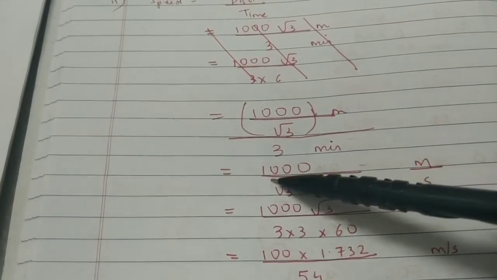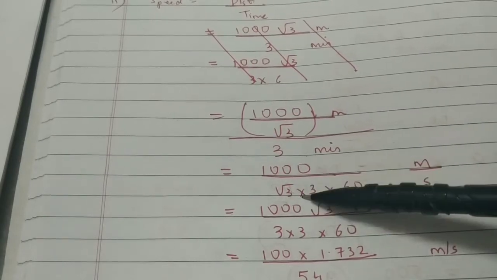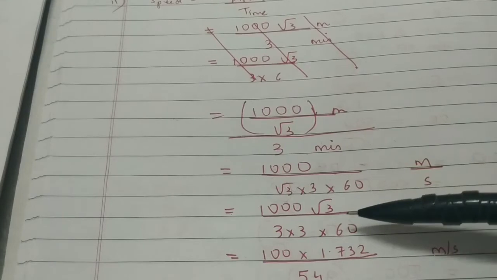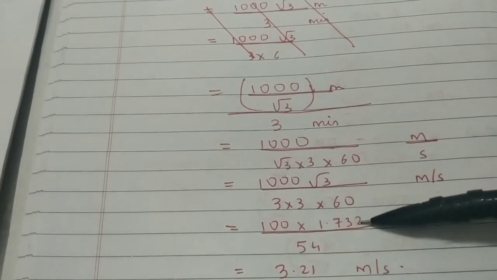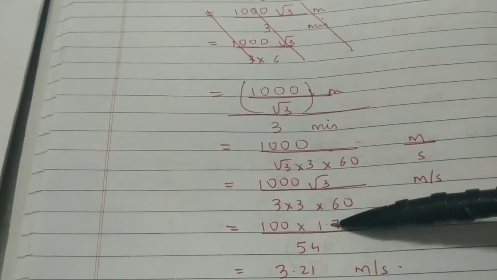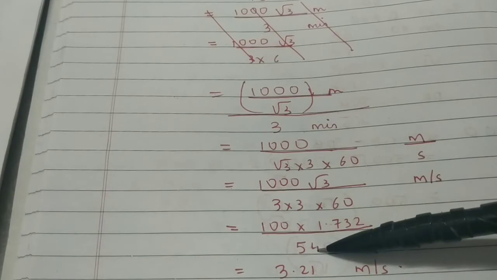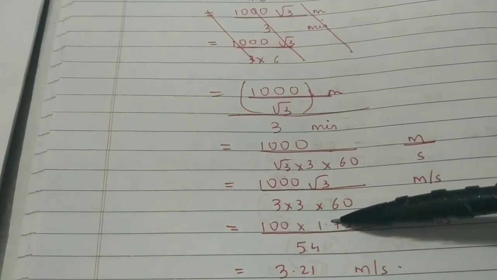But dividing by root 3 will be a headache, so just rationalize it now. Into root 3 into root 3. So this is what we get. After cutting and all, I'm left with this, and now there is no more tricks left up my sleeve. You have to multiply this first and then divide it, or divide this first, get a decimal value and then multiply them. There is no other option.